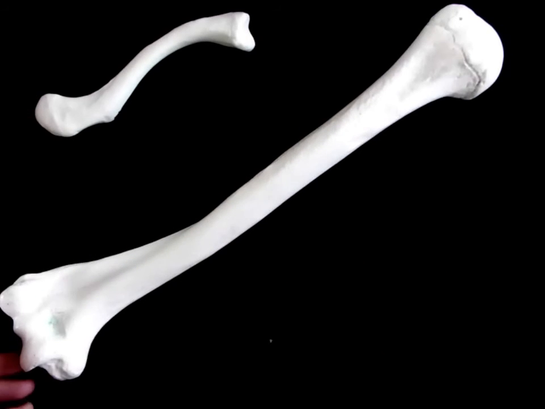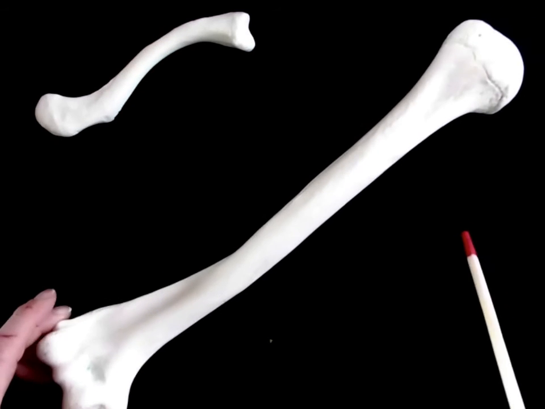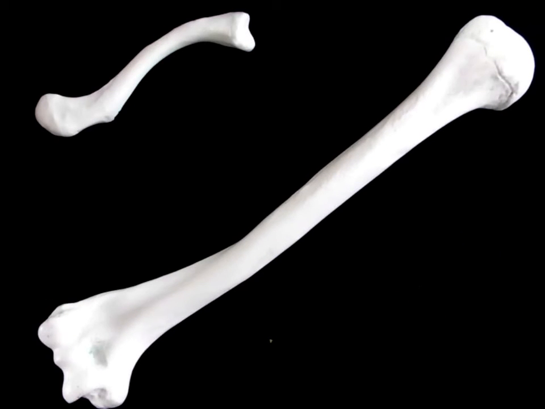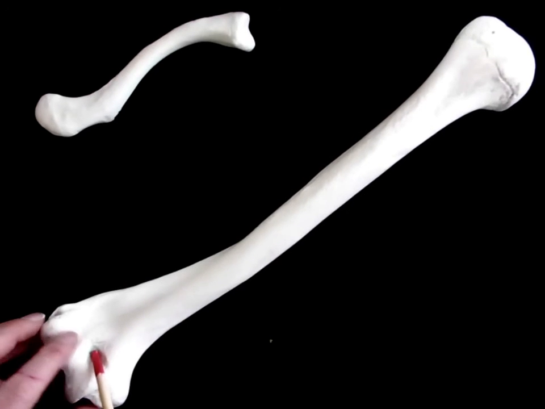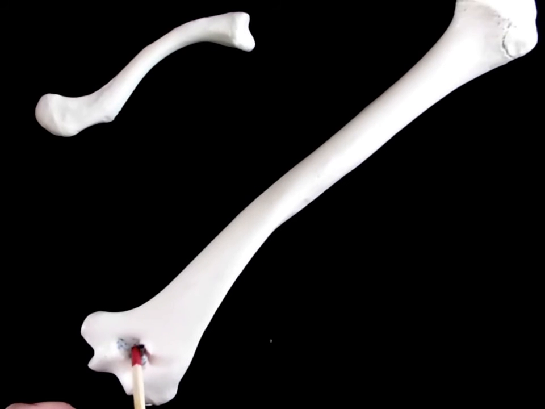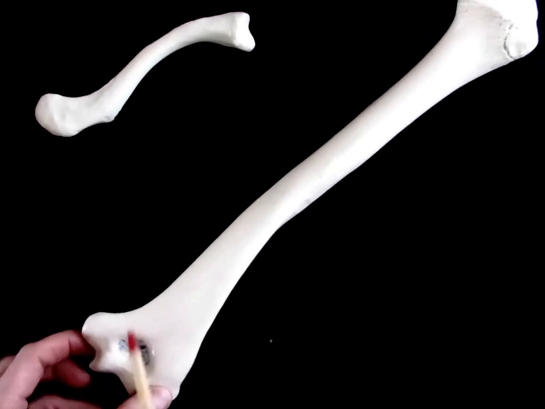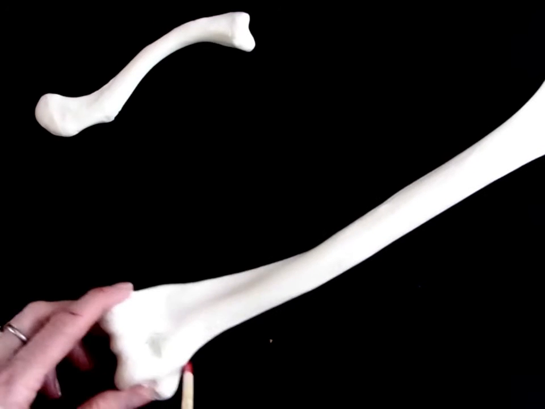And now we're going to move to the humerus. The humerus is a little tricky because, again, you have to recognize right and left and anterior and posterior surface. So the one trick is to recognize the smaller fossa is on the anterior surface and the larger fossa is on the posterior surface. The other thing to recognize is that this big thumb shape is pointing medially. So when you're in anatomical position, this is on the medial side.